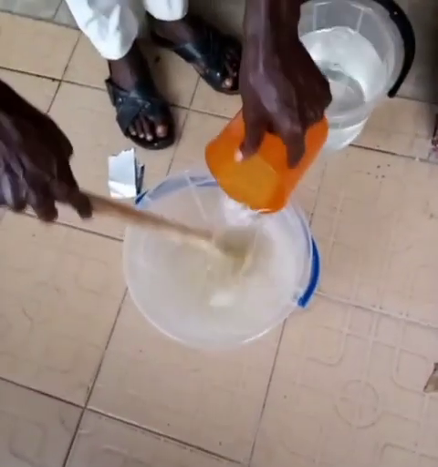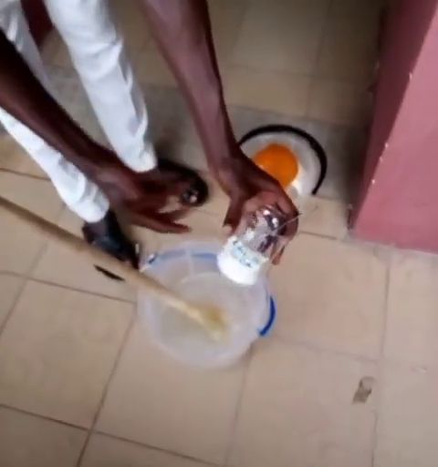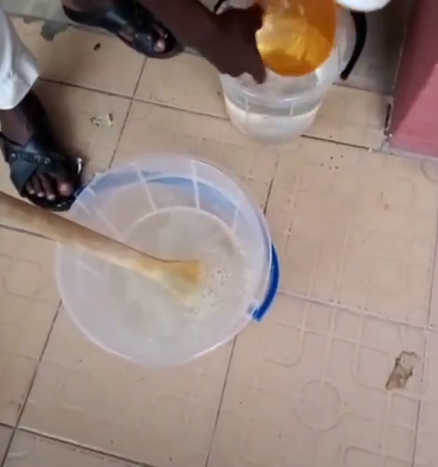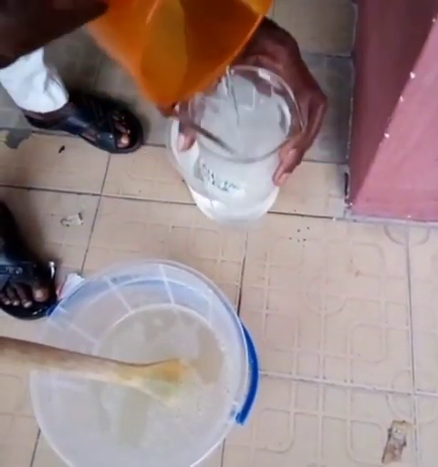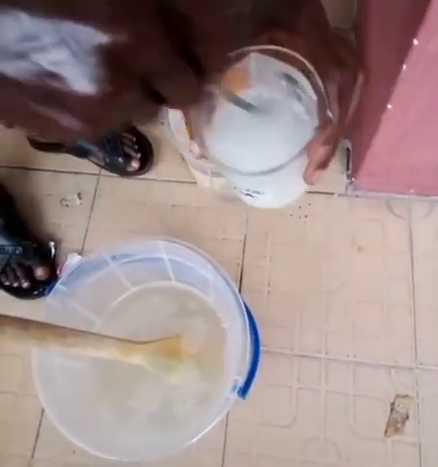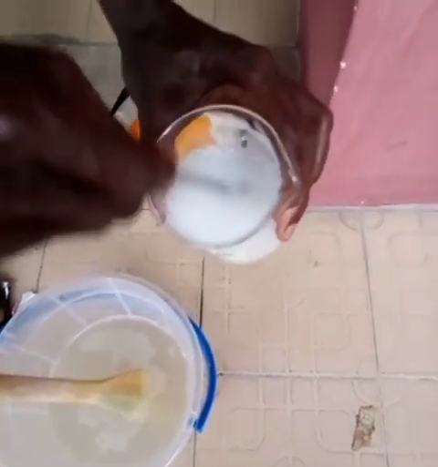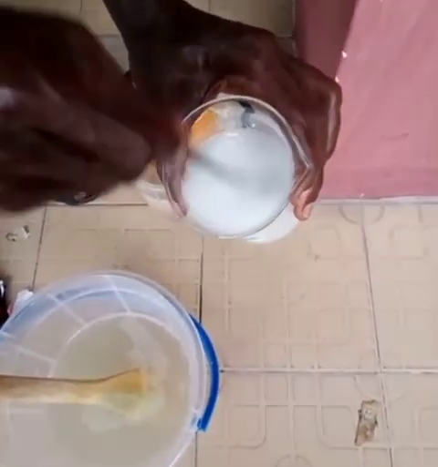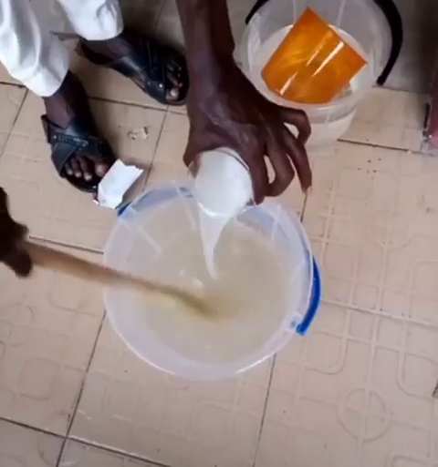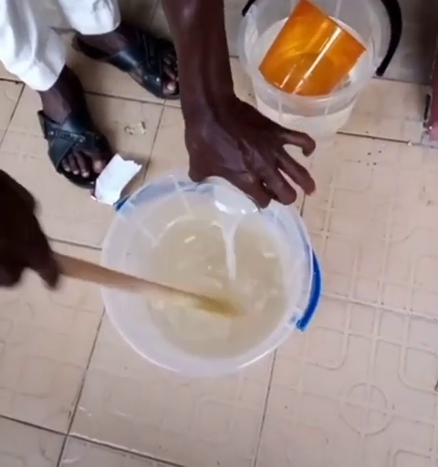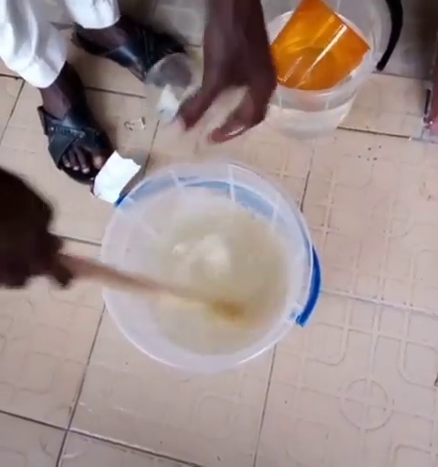Number 4 is to add some water to the caustic soda and stir to dissolve. Then pour the caustic soda solution into the nitrosol and stir.